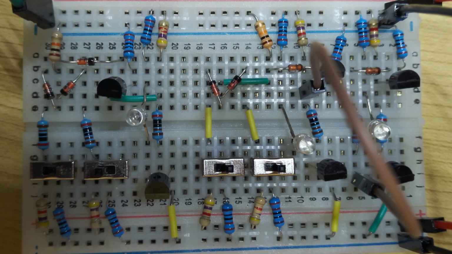Here's a close look at the breadboard. This is the NOR gate. This is the LED driver for the output of the NOR gate. This is the NAND gate. This is the LED driver for the NAND gate. This is the inverter. And the inverter's LED driver. The brown wire connects the output of the NAND to the inverter.